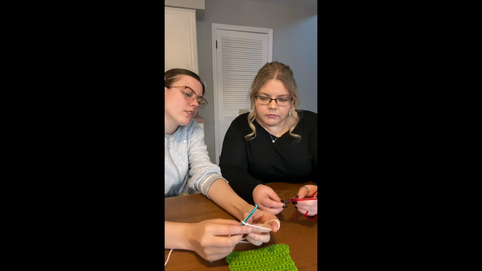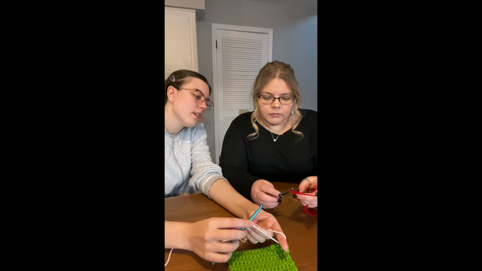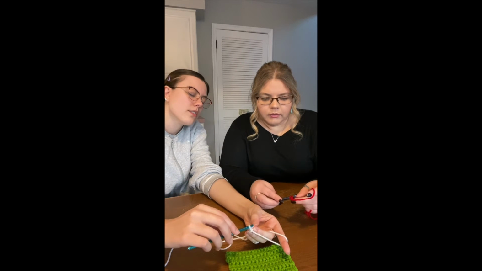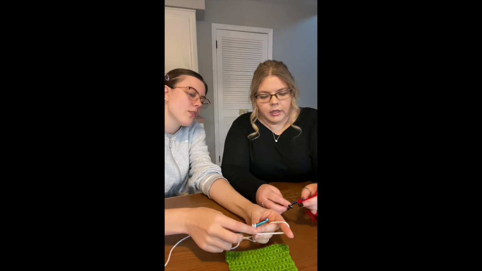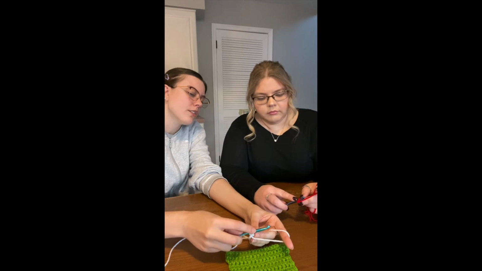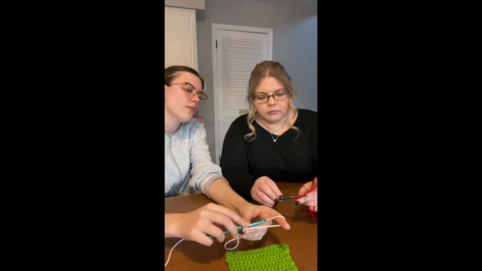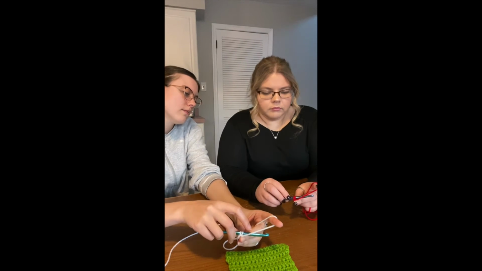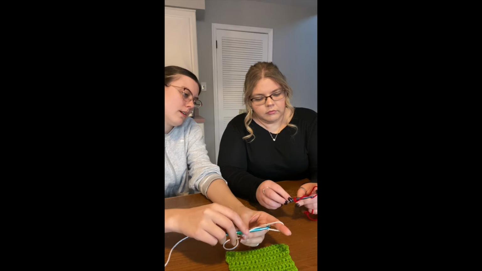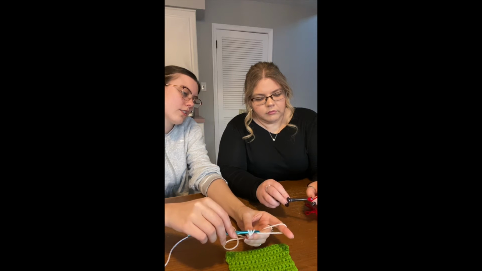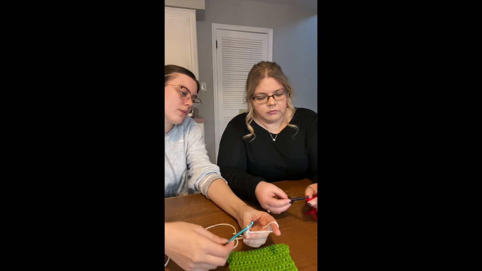So you're just going to go into that initial little hole that you see that you're holding with your nail. Okay. So you're going to slip the hook into that. You have the 2 loops now on your hook. So that's what we're going to pull through. So you're going to do your yarn over. So again, that's the down, up, hook, and then you're just going to slip it right through both of those loops.